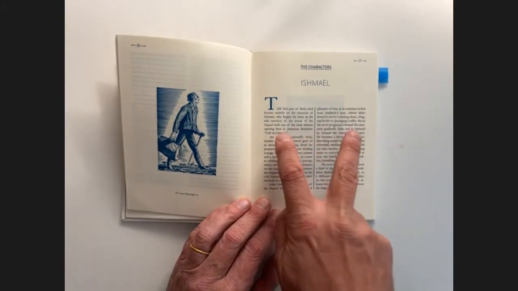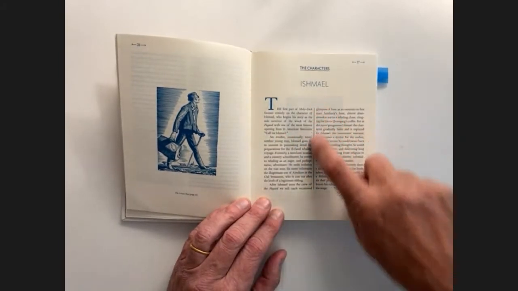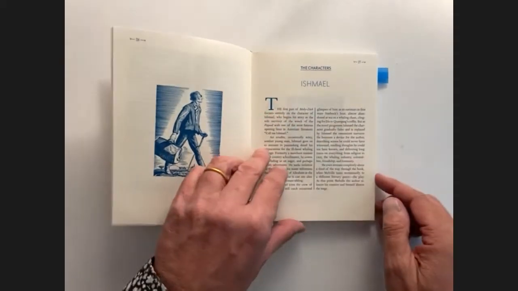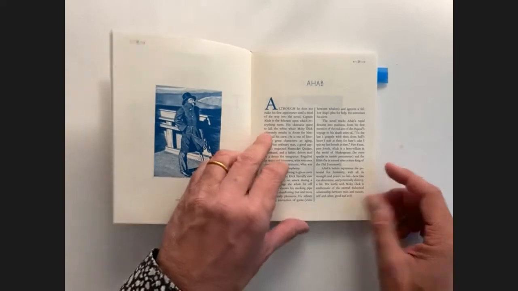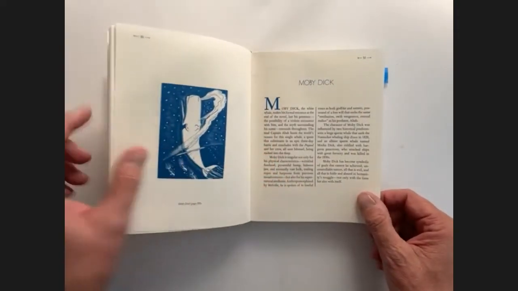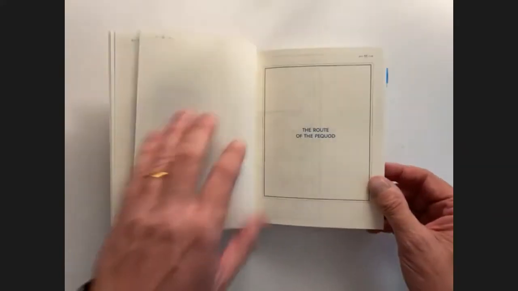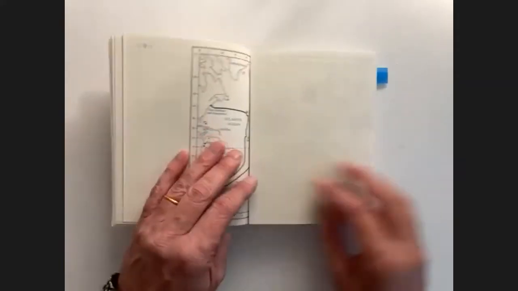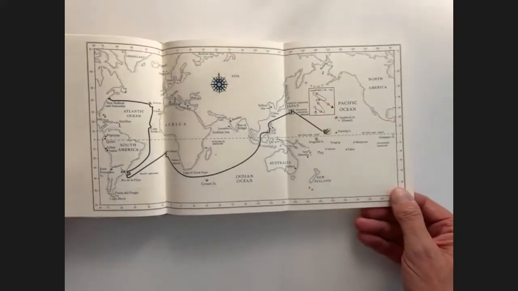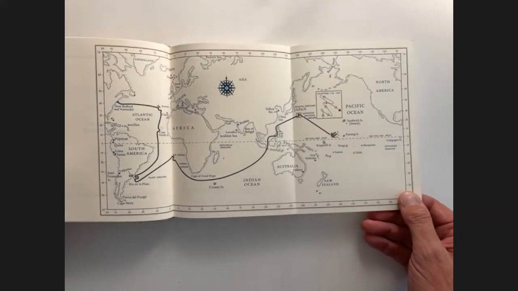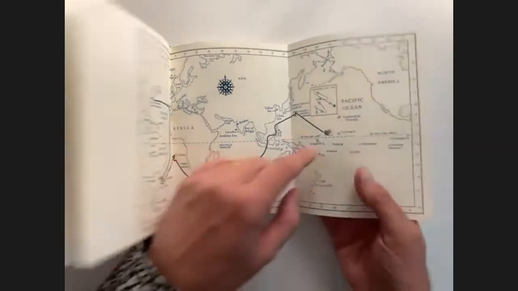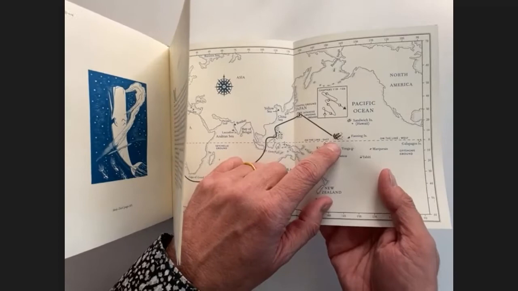So the text now goes to 2 columns with a blue rule separating the 2 columns. Initial cap here. And it goes consistently all the way through. Beautiful illustration of Moby Dick. And then a lovely little gatefold showing the route that the ship in Moby Dick took until it finally sinks here in the Pacific Ocean.